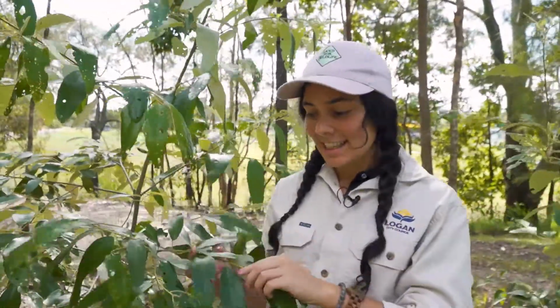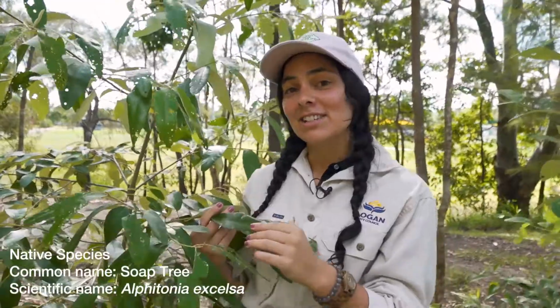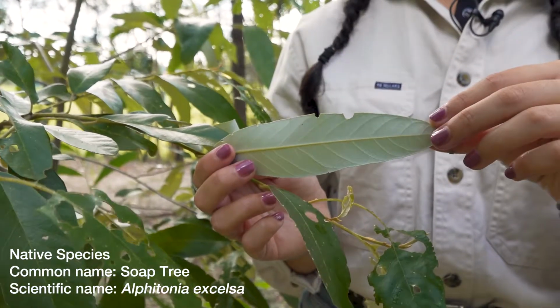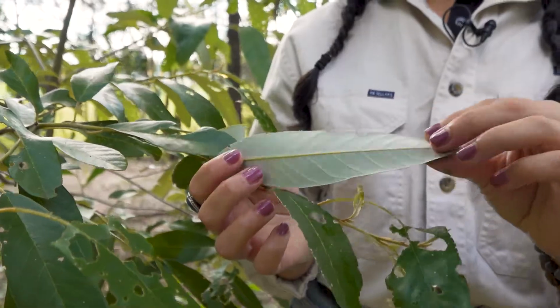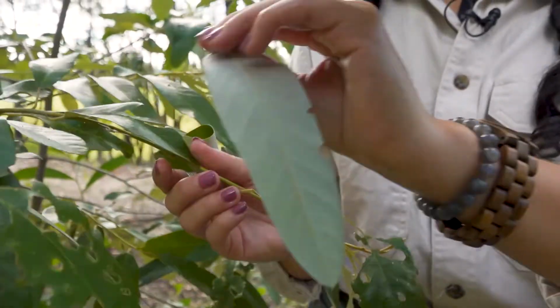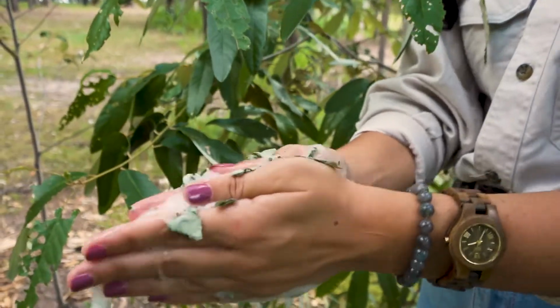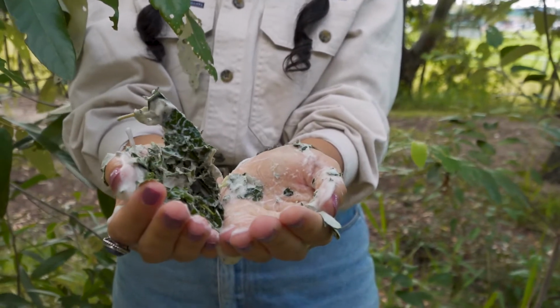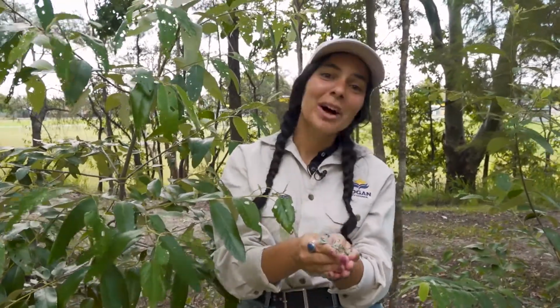Another common native that you'll find in your backyard is this guy. This is a soap tree. Now you can tell that you've got one in your yard not just from taking a look at the white underneath the leaf, but you can also take a piece off, rub them together with a bit of water in your hand, and it creates foam, just like soap. This tree is also great for attracting butterflies and other insects into your backyard. So if you want a wildlife-friendly backyard, make sure you've got one of these.